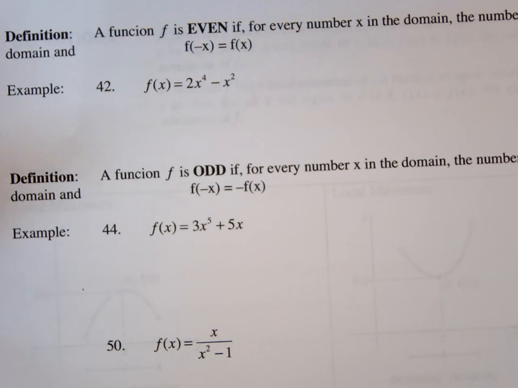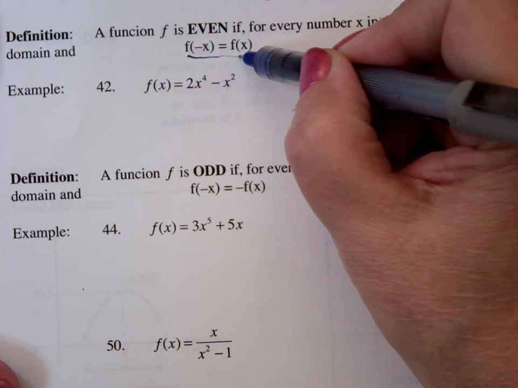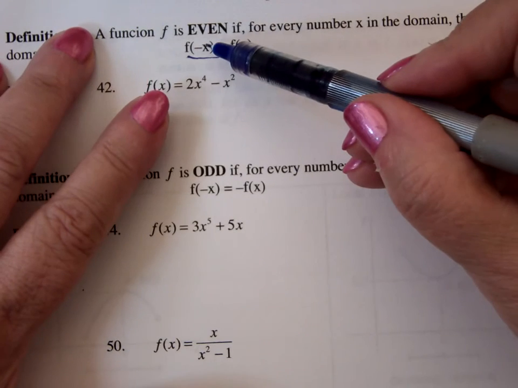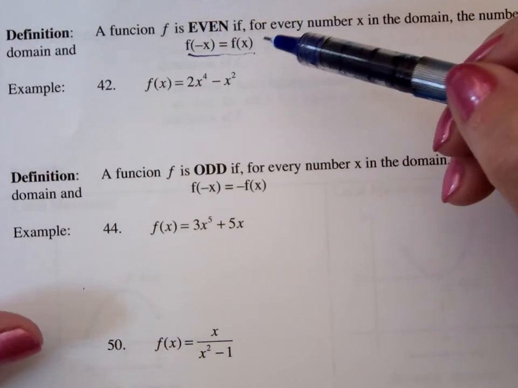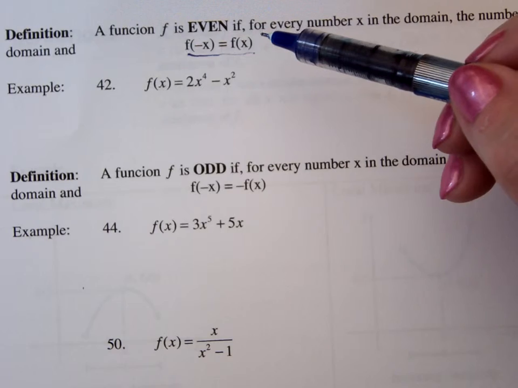When I think of an even function or an odd function, I think of things like x cubed and x squared because of even powers. But technically speaking, if a function is even, there's a test for it that says if you plug in minus x into the original function, it ends up being the original function. So in other words, it kills the negative.